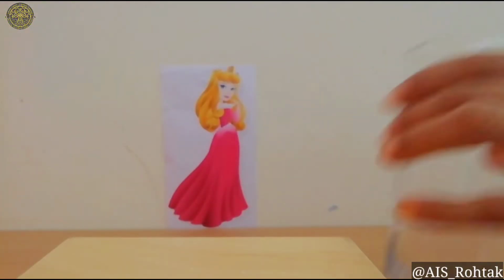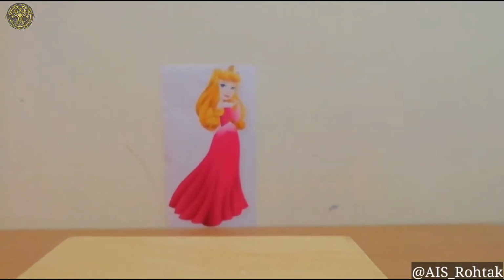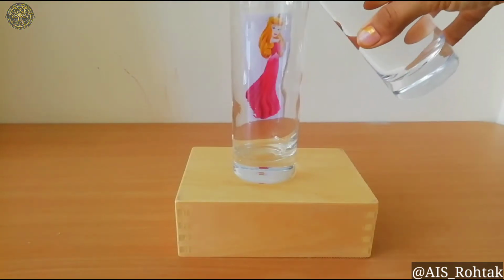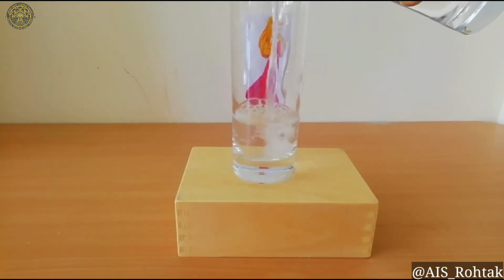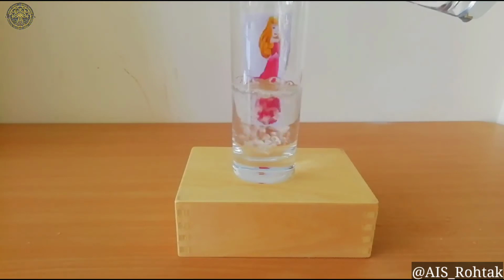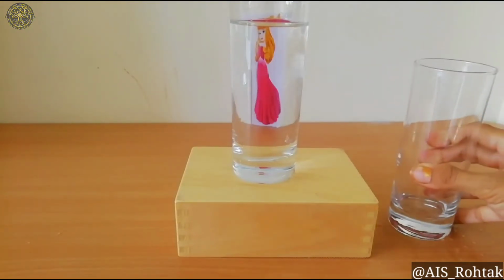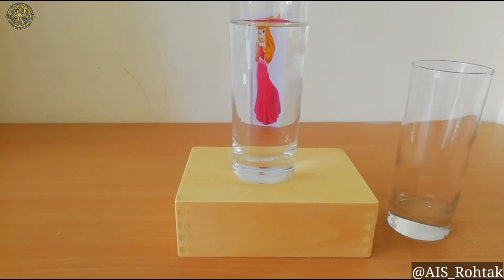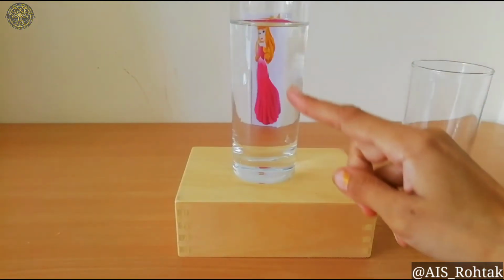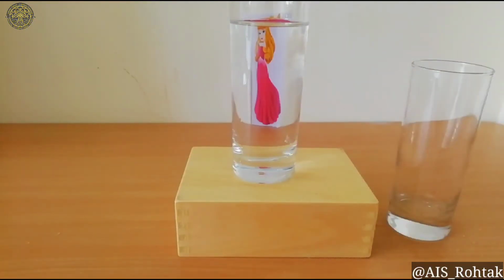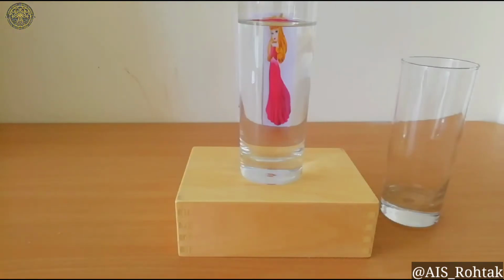Look at this princess direction very carefully, and now keep the glass in front of the princess and start pouring water in it and see the magic. The moment water crosses the princess, it magically changes the direction. Water refraction experiment. Refraction is the bending of light as it passes from one transparent medium to another.